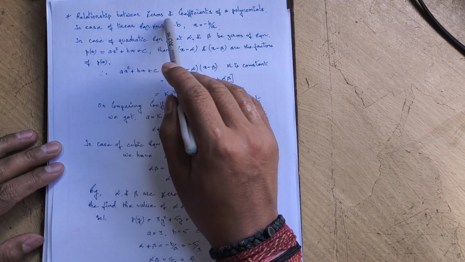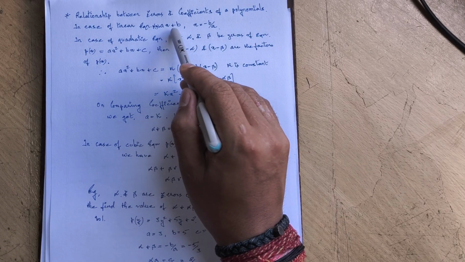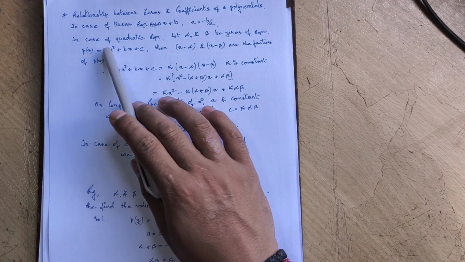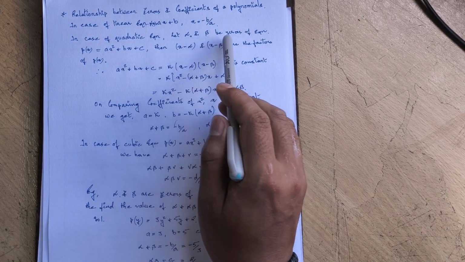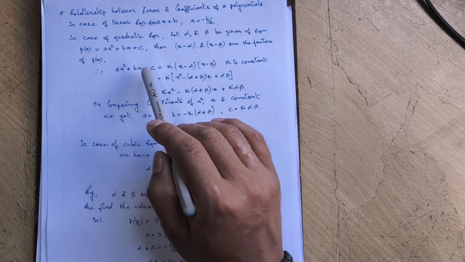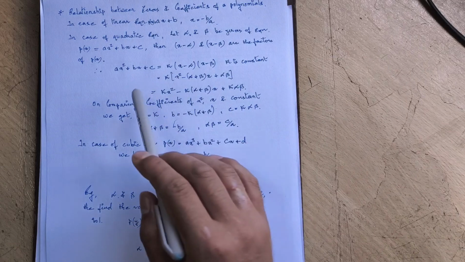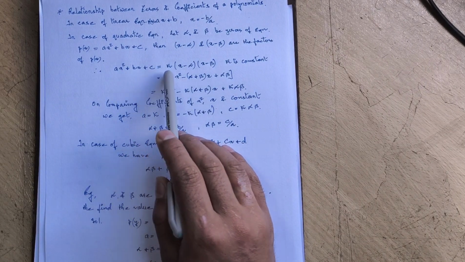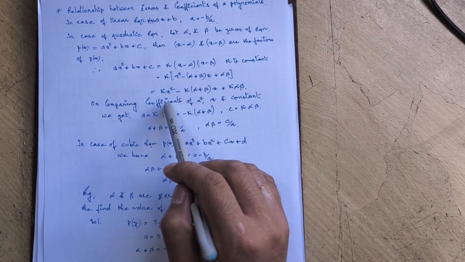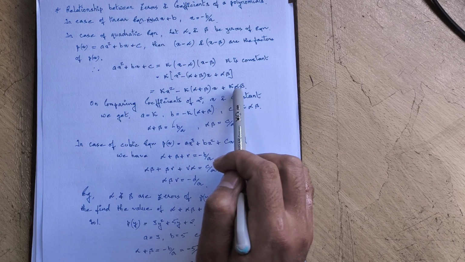Now, the relationship between the zeros and the coefficients of the polynomial. In the case of the linear polynomial p(x) equals ax plus b, we have x equals minus b by a. Now, in the case of a quadratic, let alpha and beta be the zeros of p(x) equals ax squared plus bx plus c. Then x minus alpha and x minus beta are the factors of p(x). Therefore, ax squared plus bx plus c equals k(x minus alpha)(x minus beta), where k is a constant. On simplifying, we get kx squared minus k(alpha plus beta)x plus k alpha beta.